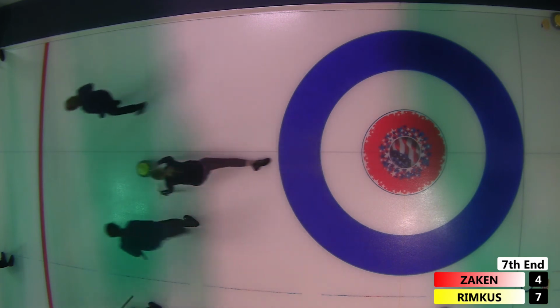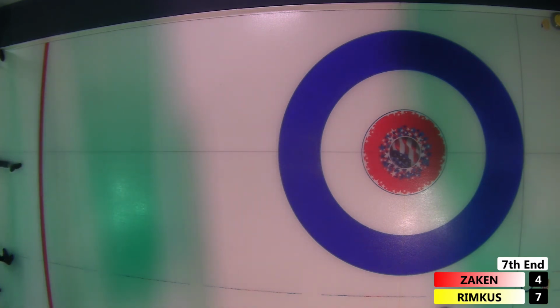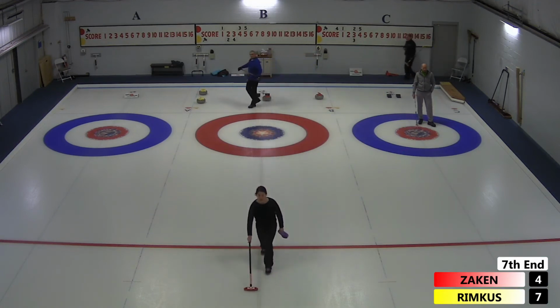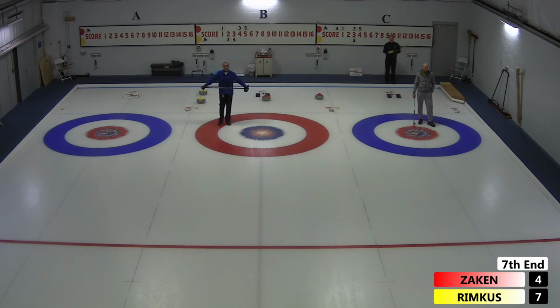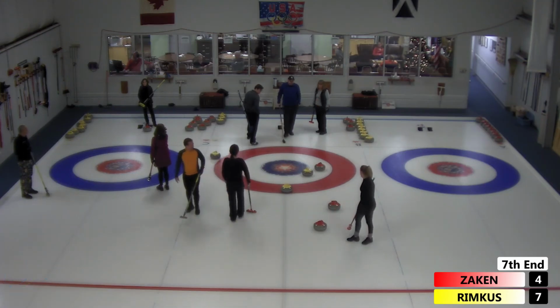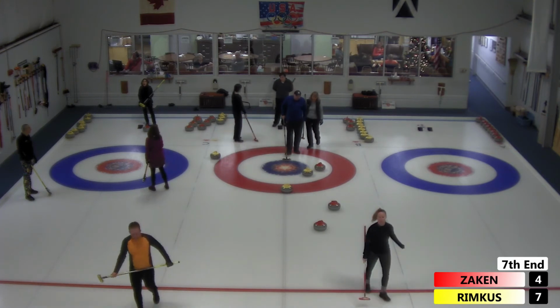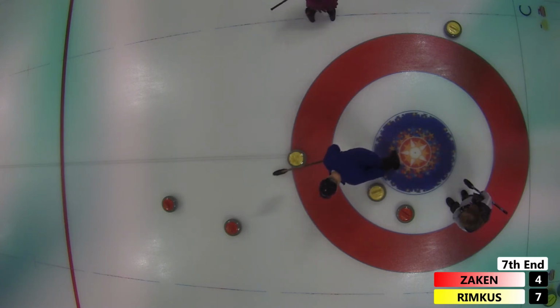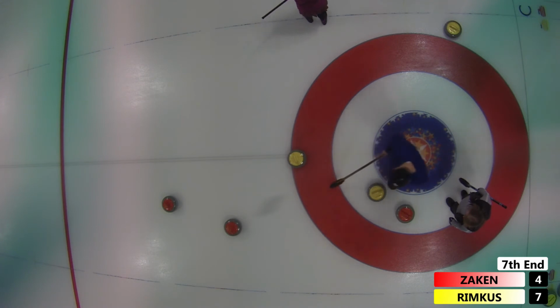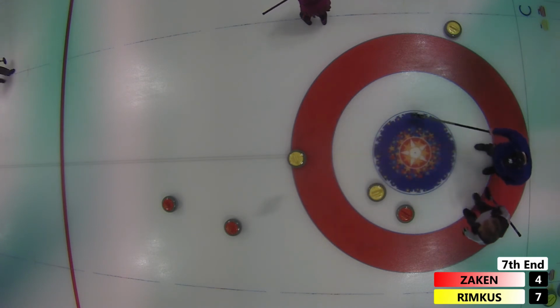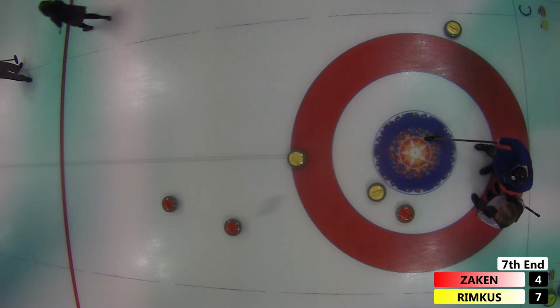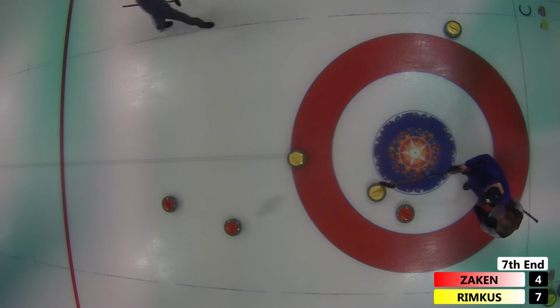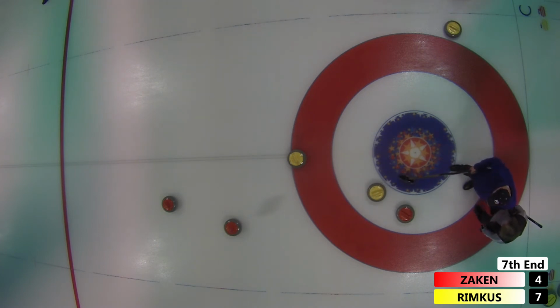All right, so Rimkus is on the way. And let's change this view. Unfortunately, again, they're out of sync with each other, so we'll have to go back and forth. Right now on sheet B, let's take a look at the overhead. Yellow is counting 1, red is 2, and yellow is 3. Okay, it is red's shot, and red is Mooney. So right now he's trying to, is that right? I take that back. Yellow has the hammer.